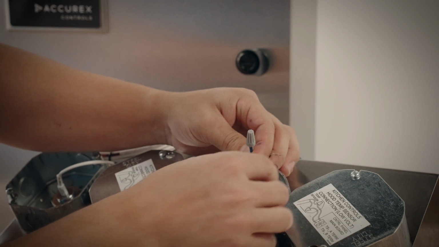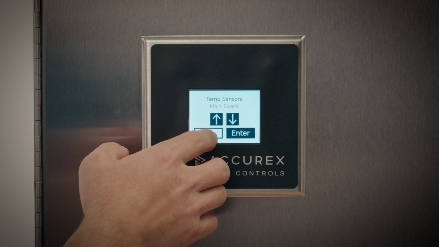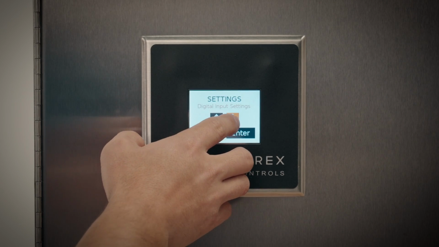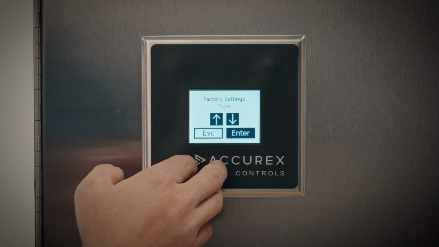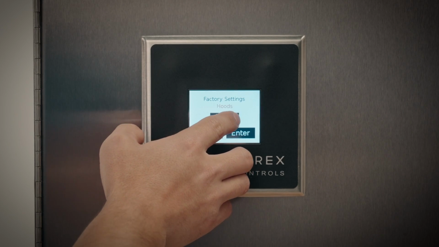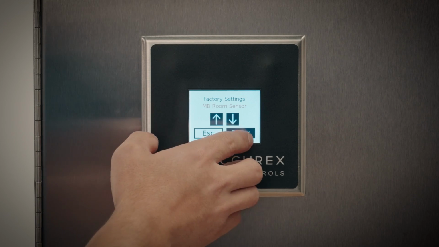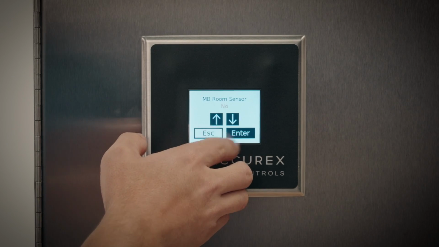If a temp sensor is present and not needed as indicated on the wiring diagram or per site conditions, you can remove this sensor. To remove a temp sensor, first navigate to Factory Settings on the touchscreen. Depending on the type of sensor, navigate to the appropriate setting. For a room sensor removal, select MB Room Sensor and change the setting from yes to no.